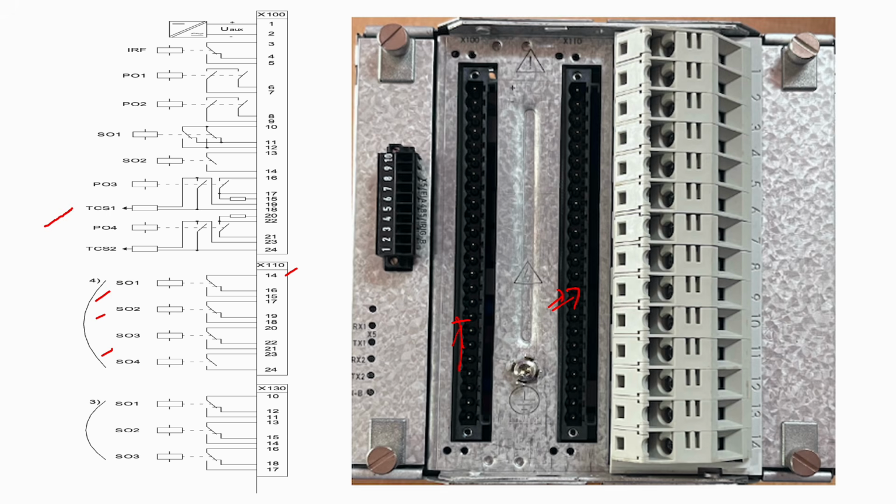Okay, here one more thing, ABB has given TCS1 and TCS2. TCS1 is for trip coil 1 and TCS2 for trip coil 2. This contact is a dual contact. You can utilize this contact for tripping as well, by using PO3 and PO4, for trip coil 1 and trip coil 2. You can trip individual coils here.